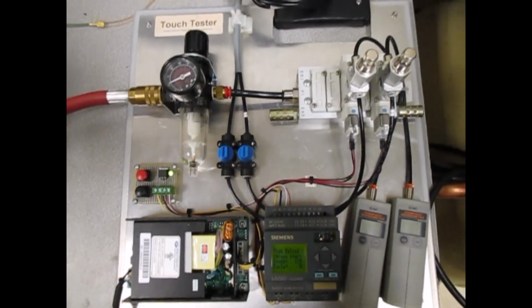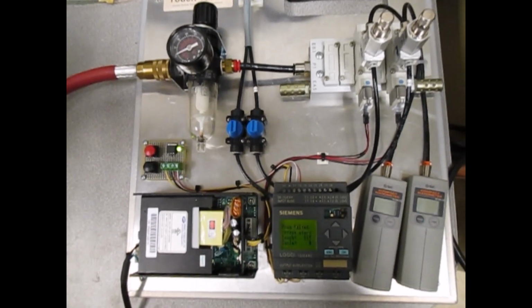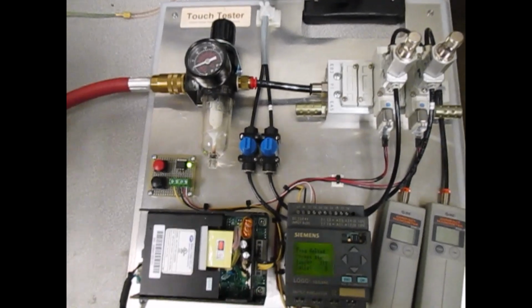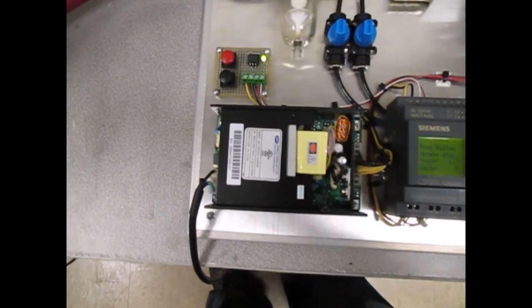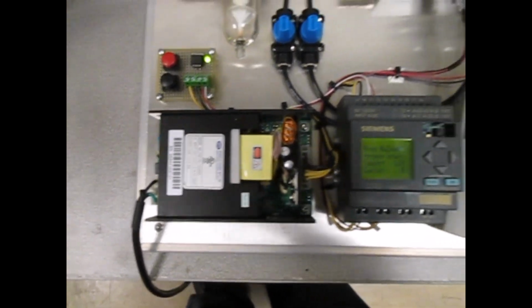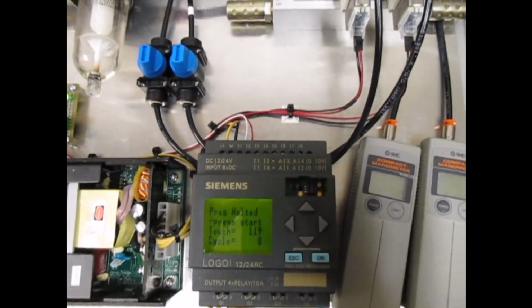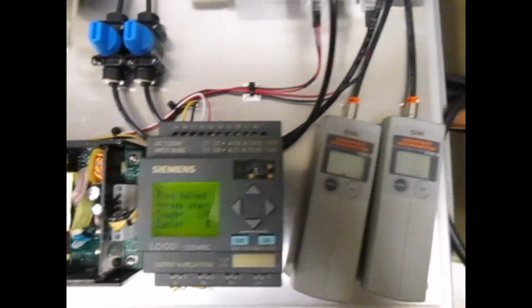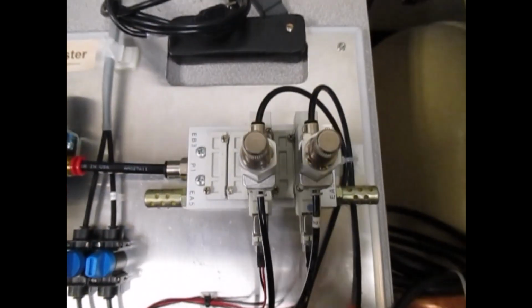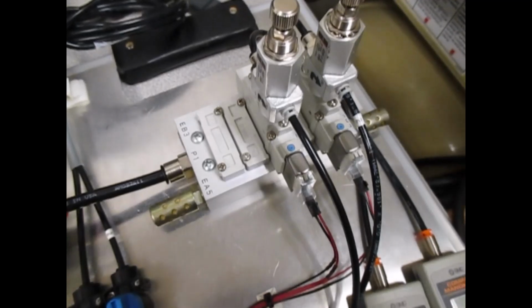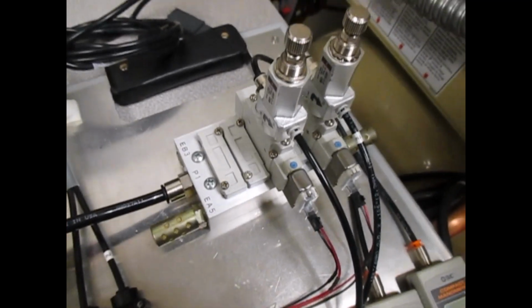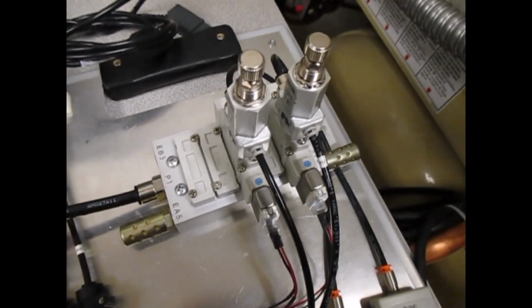Okay, I hope you don't mind the mess, but here's the overview of the mini touch tester. So we've got the 24 volt power supply. We have a Siemens LOGO PLC. Here we've got the manifold with the pneumatic adjustment there.